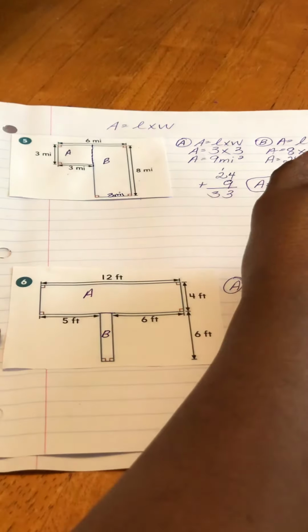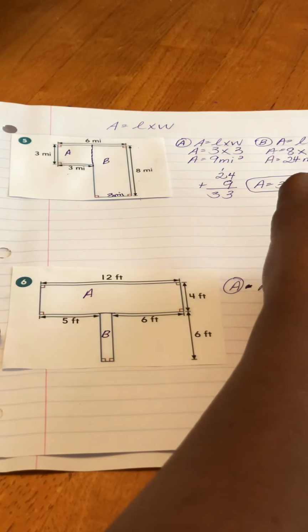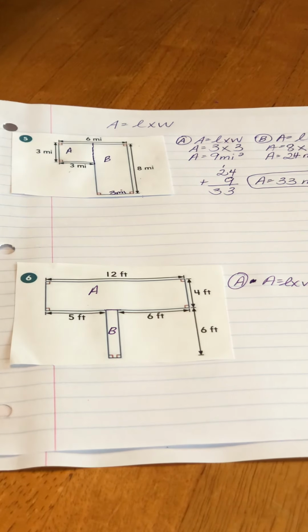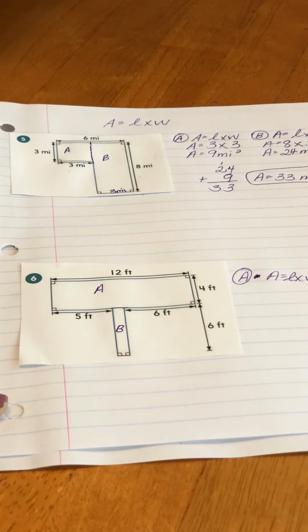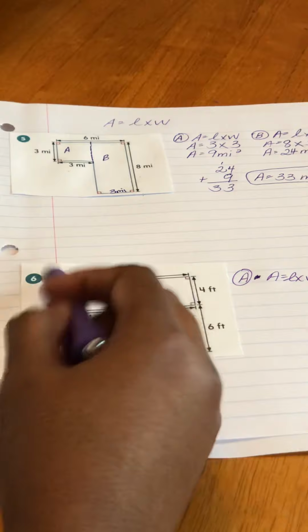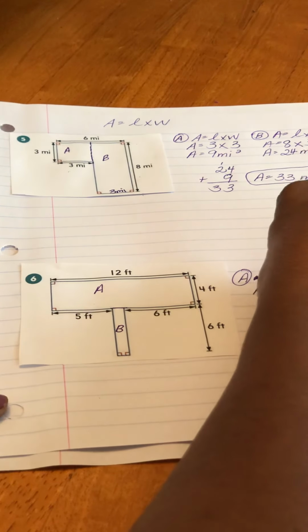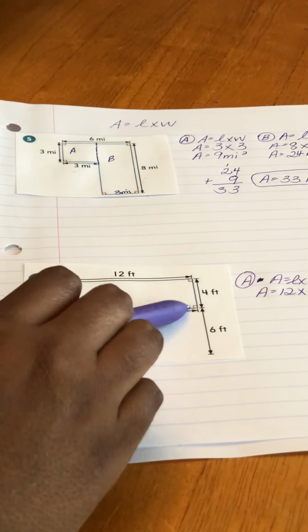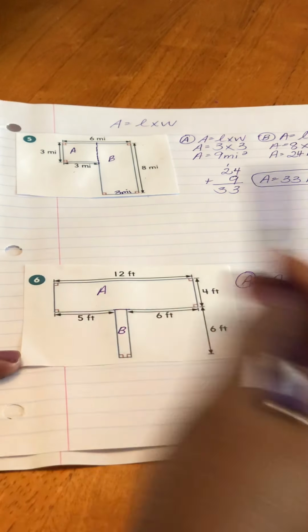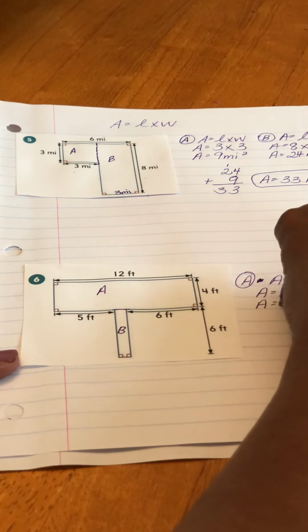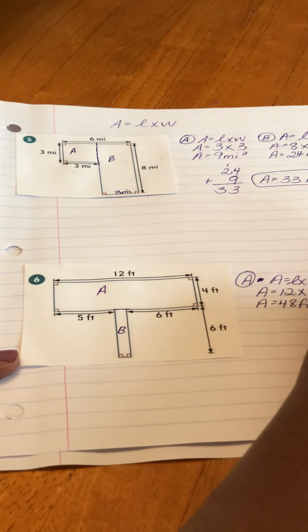So to find the area of A, there's A. I write my formula. All right, what's the length of A, Savannah? The length is always the long side. 12. 12 feet. Okay, so A equals 12 times, what's the width? 4. 4 feet. Okay, so that was very basic. It's written right there. I can see it very easily. Okay, so the area on that one is 48 square feet.